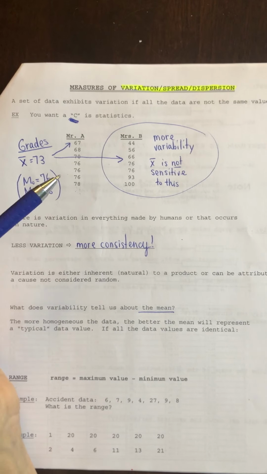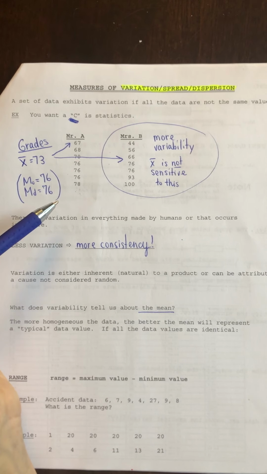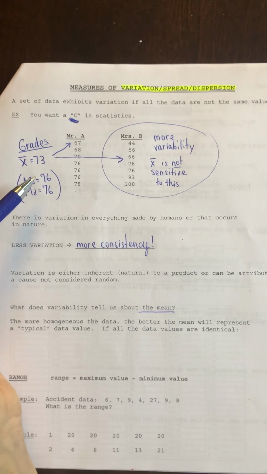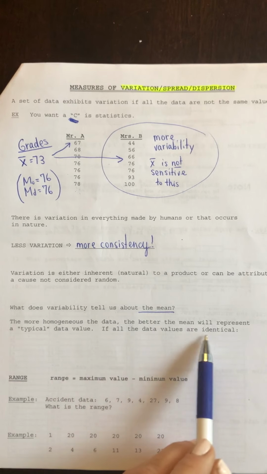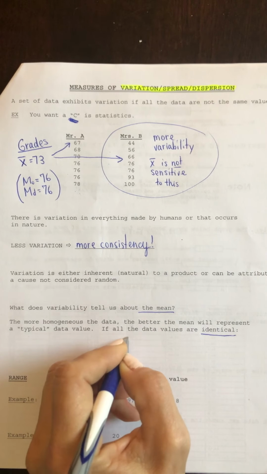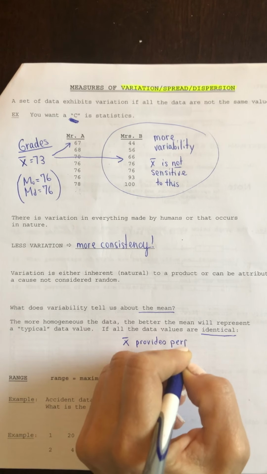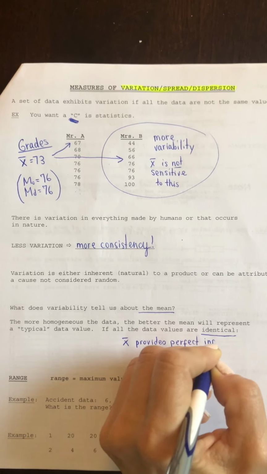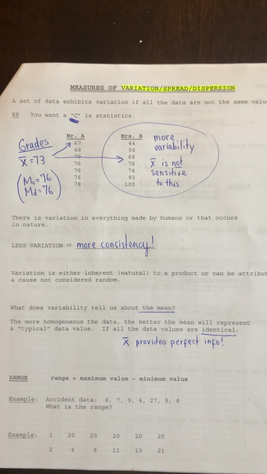If everybody in the class gets a 90 on the next exam, then of course the mean would be 90, and the mean would be telling us exactly what's going on in the class. So if all the data values are identical, which is what I just said, that mean is going to provide perfect information. In other words, as we said before, if everybody gets a 90, the mean tells us exactly what's going on, which would be a 90, okay?